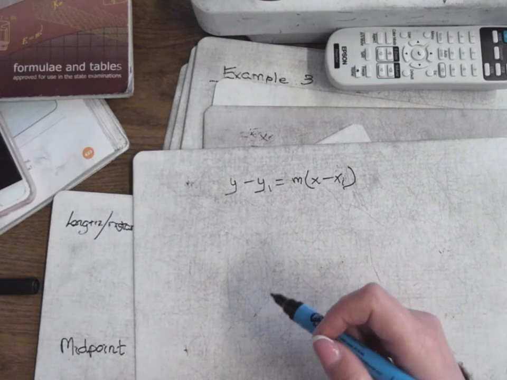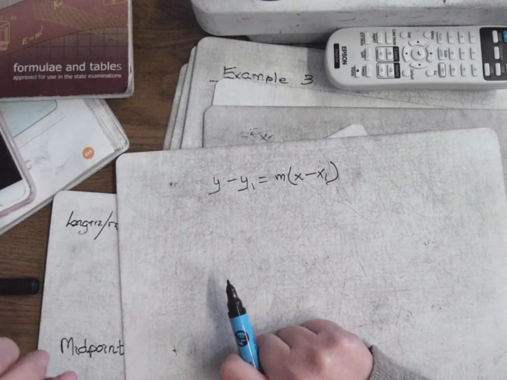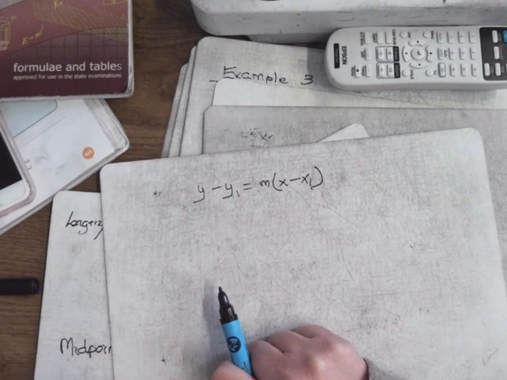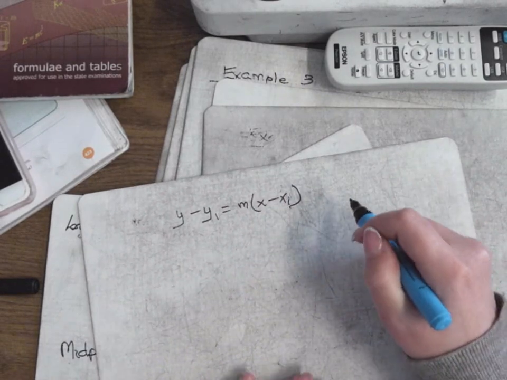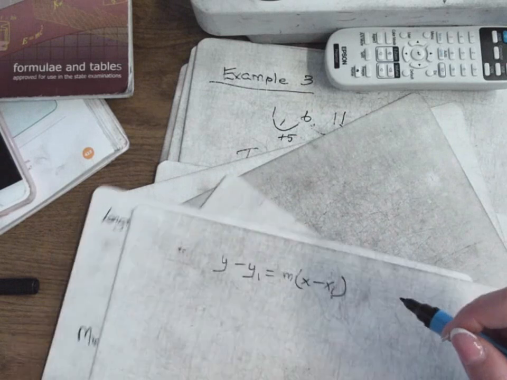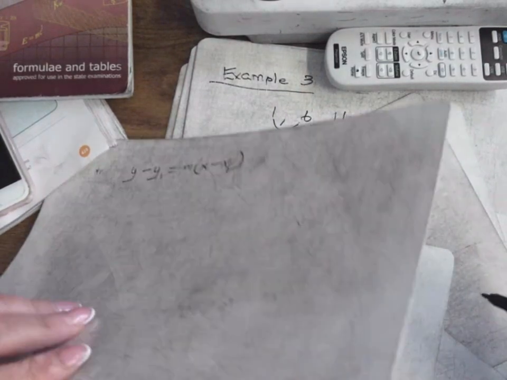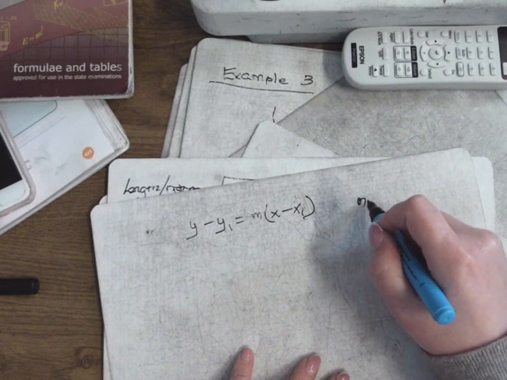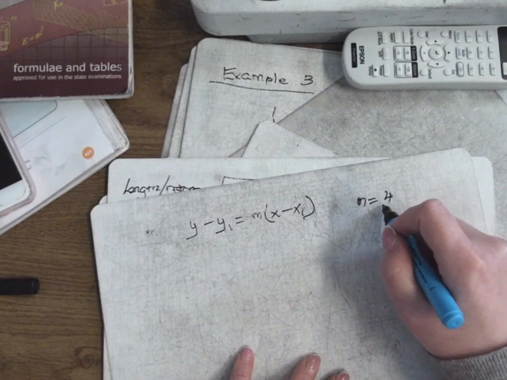Now, everyone will think it stands for the midpoint, but it doesn't. It stands for the slope. Have we all got that? M stands for the slope. So if I use the line I had there, I think we calculated the slope of it to be, I rubbed it out, 4 over 3. Right? Okay, so the slope was 4 over 3.